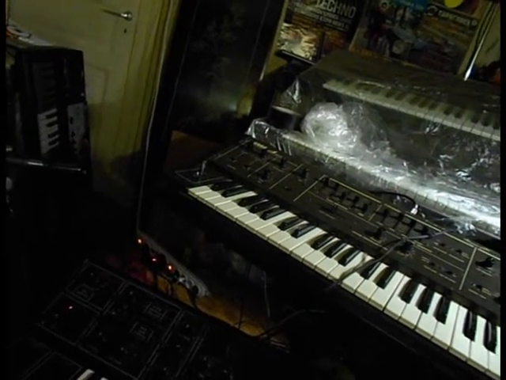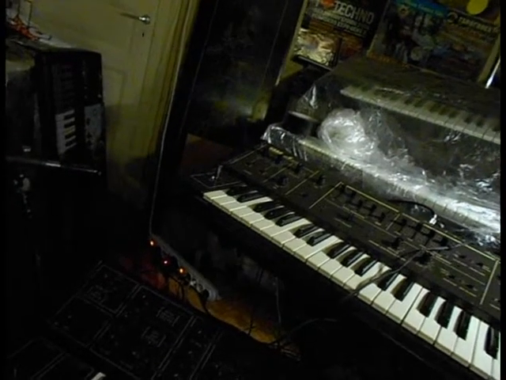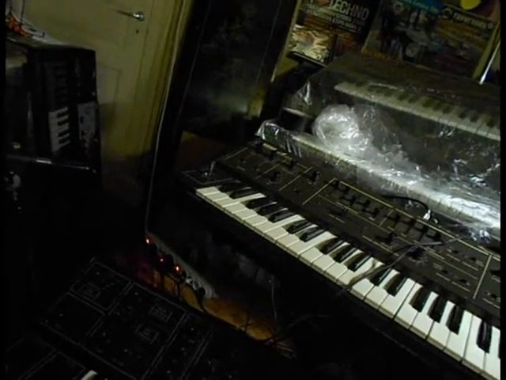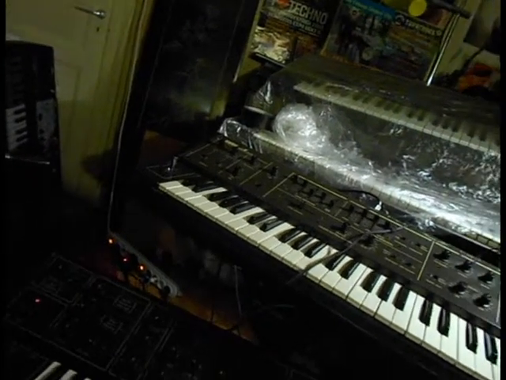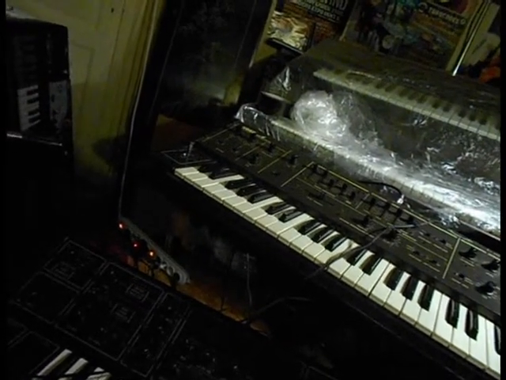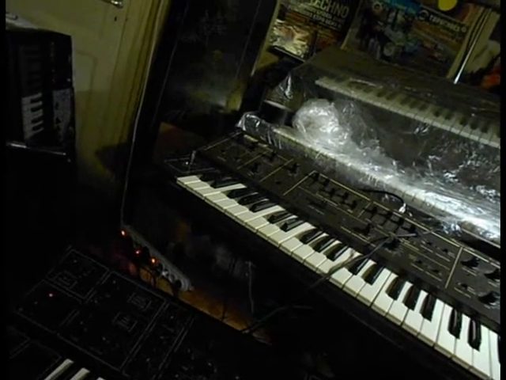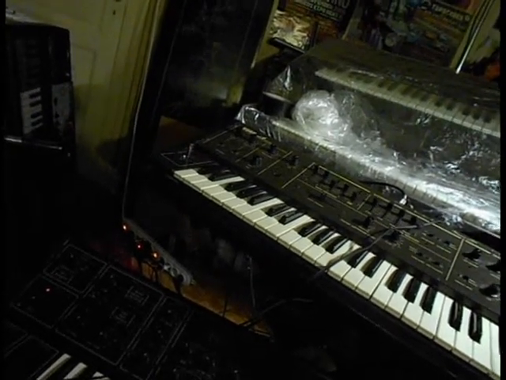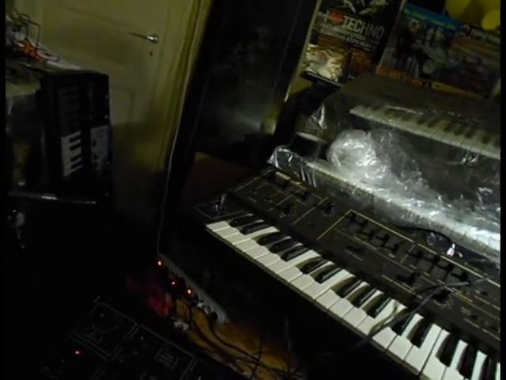Then you have also the S trigger, that's a short circuit trigger. The brands that used that were Korg, Yamaha, which we have here, and also Moog. They use the short circuit trigger for controlling one synth with the other.